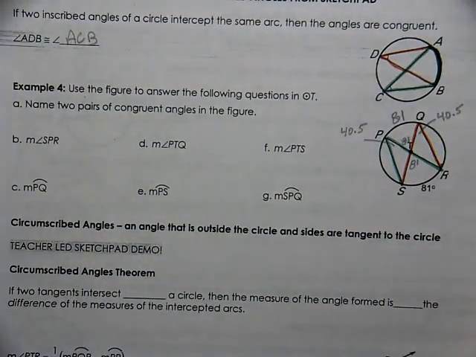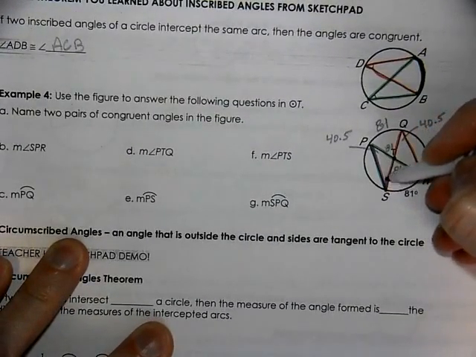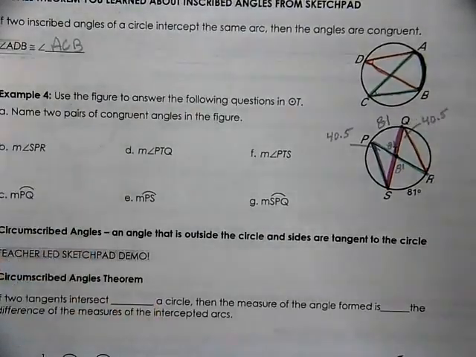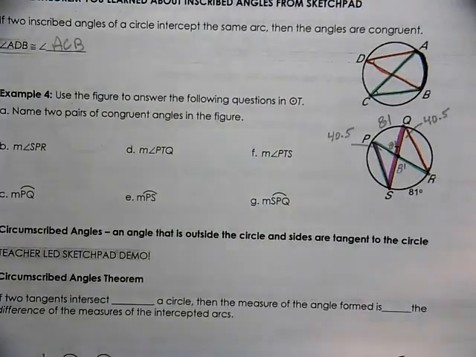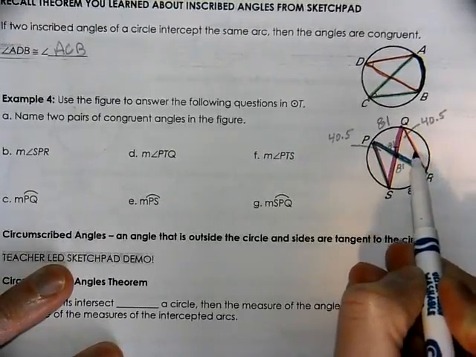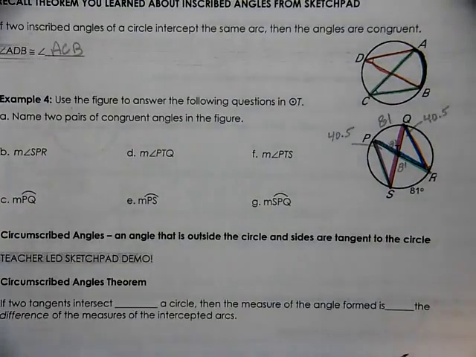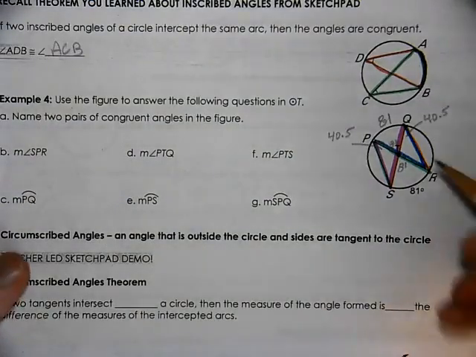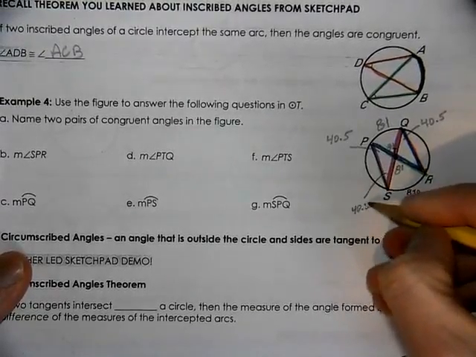So for the same reason, here we'd come look at it, and we'd have this purple angle that's touching there, and also this blue angle. They're both intercepting the same arc. So half of 81 again is 40.5.